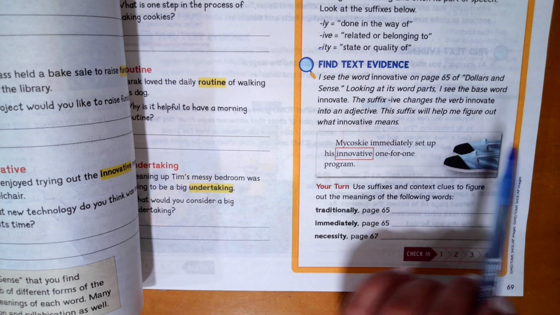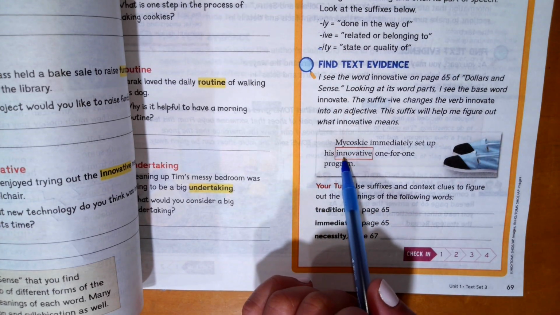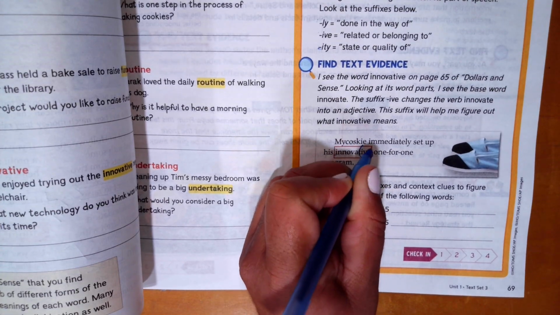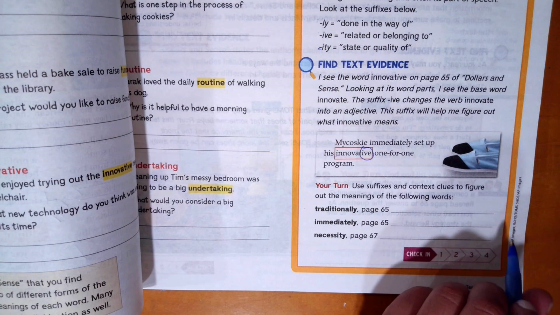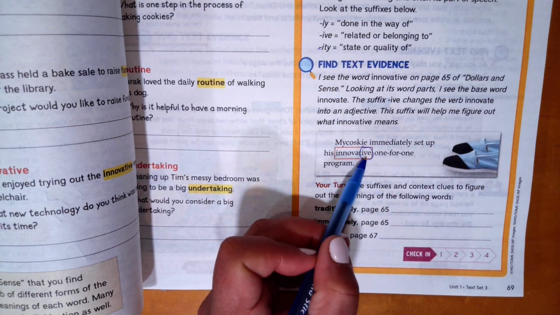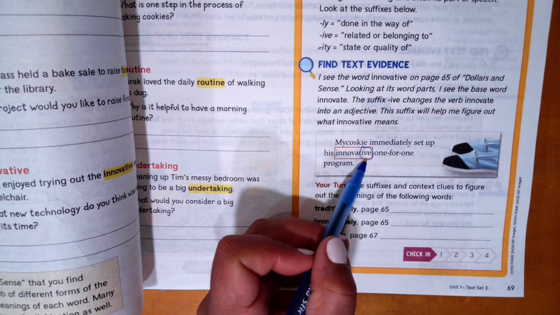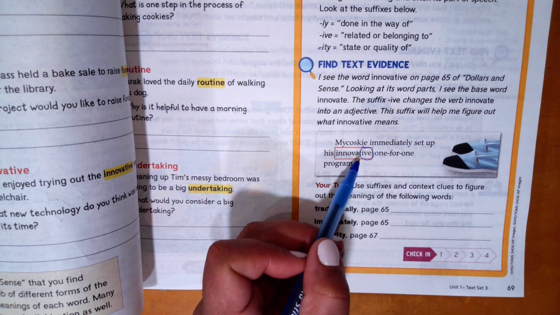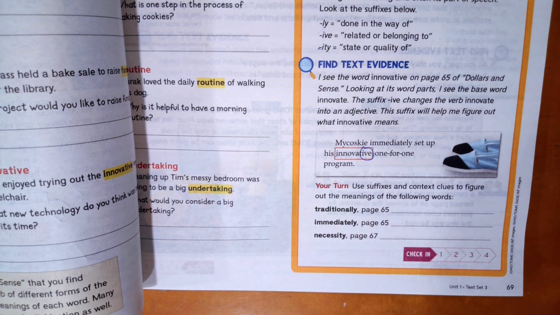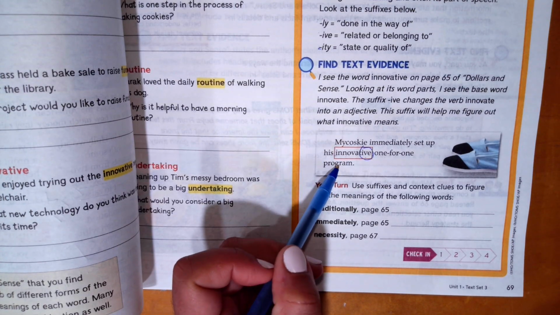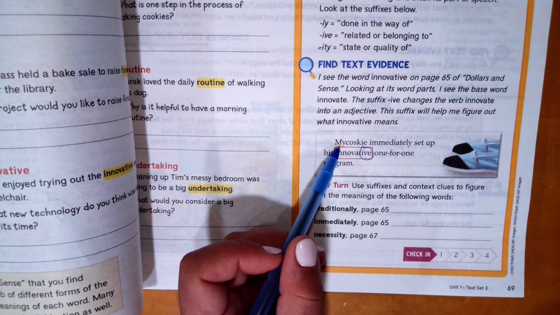In this case, the base word is innovate. And here is our suffix. This IVE was added to it. Because the IVE, the last three letters, were added, now it changes this verb into an adjective. Remember this, an adjective is a word that is used for describing. In this case, they are describing a program that Mycoskie set up, which is the shoes.